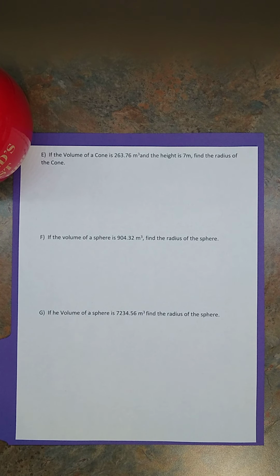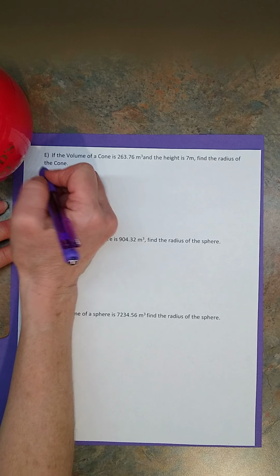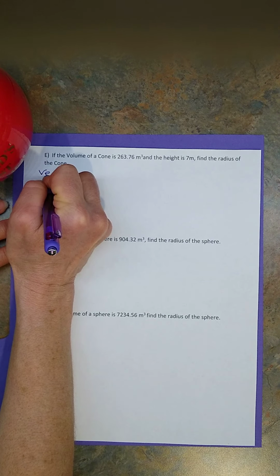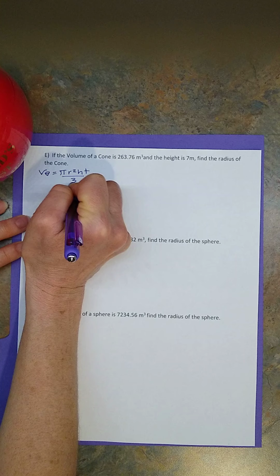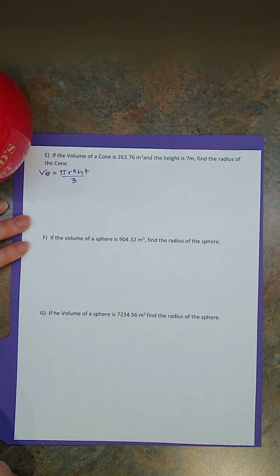So, next we're doing a volume of the cone, but on this one, you're finding the radius. So go ahead, write the formula for the volume of a cone. Don't forget, divide by 3. That's one of the top mistakes kids make. They use the formula for the volume of a cylinder instead of a cone, and they forget to divide by 3. Now, put in its place everything that you're given. You're given the volume and you're given the height. You know pi. Plug it all in.